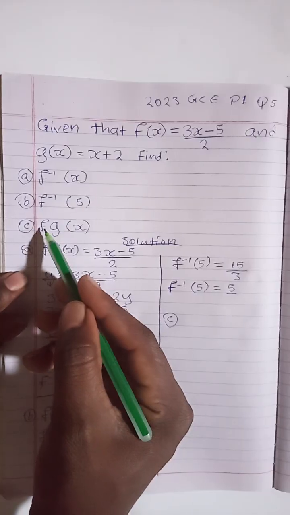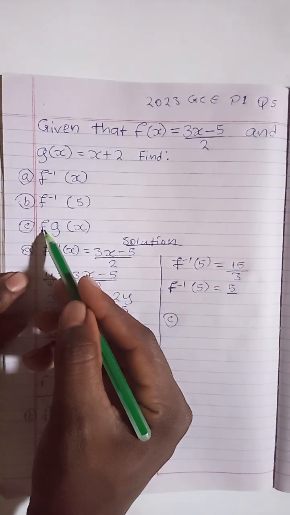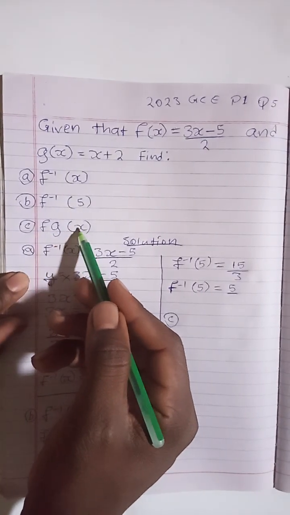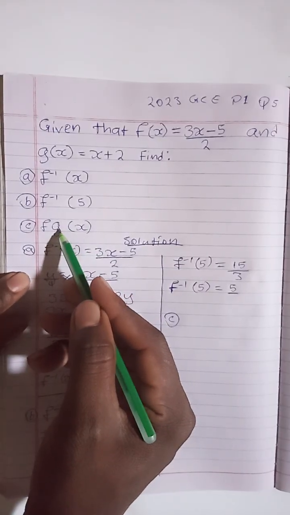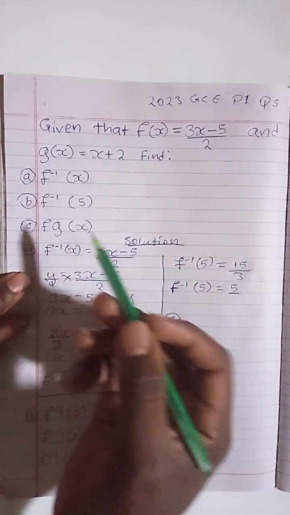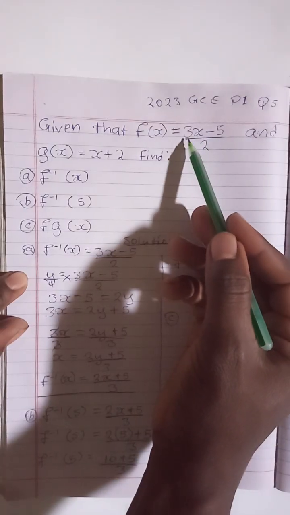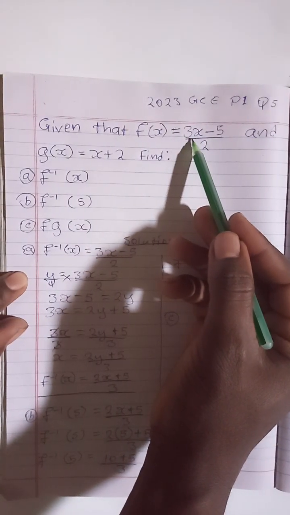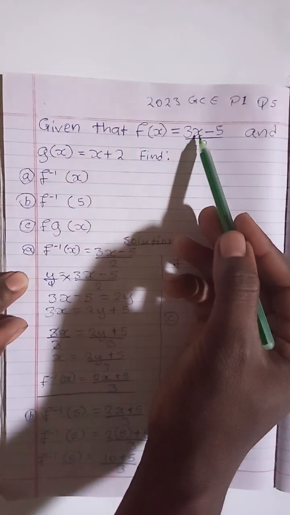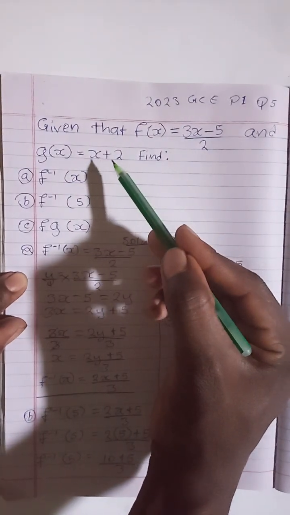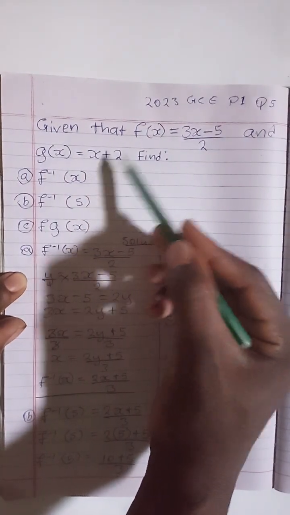So we will start with the function of f. Then where there is x, we are going to put the function of g. So we are going to start writing this function.